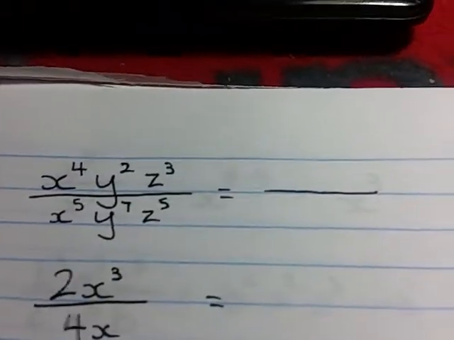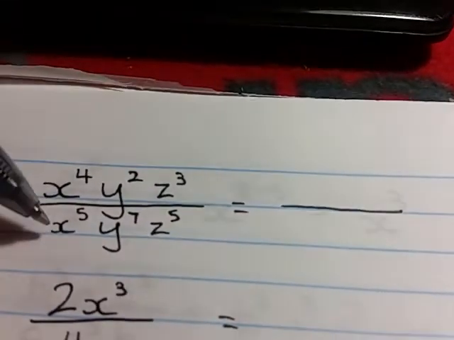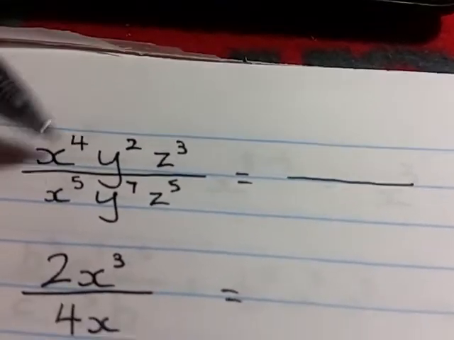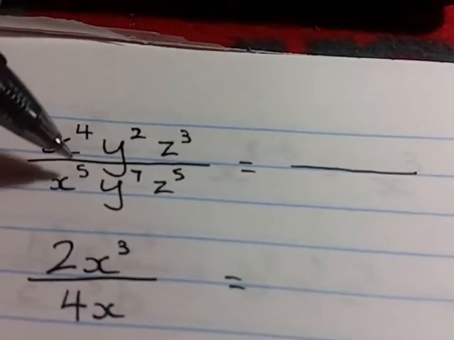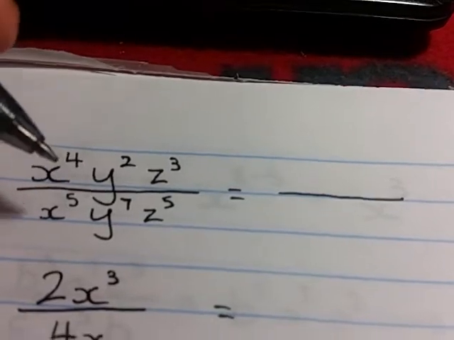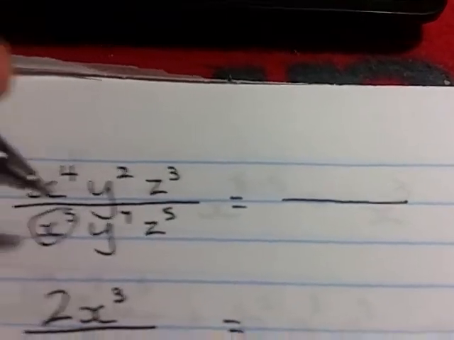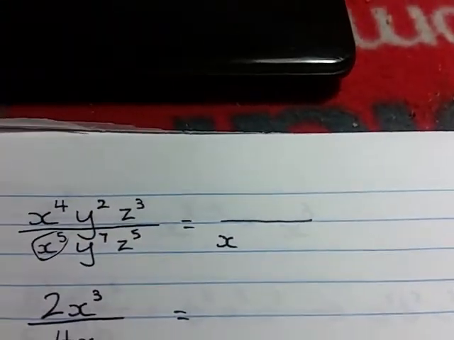So what I like to do is just draw my division line to begin with. So we have x to the 4 and x to the 5. Do the division, 5 minus 4. That gives you x to the 1. But where is it bigger? It's bigger at the bottom. So therefore, that x to the 1 is going to end up at the bottom.